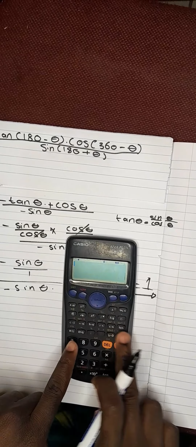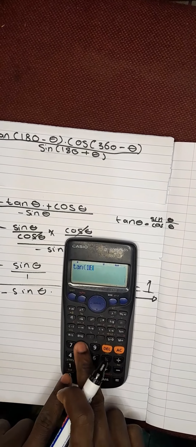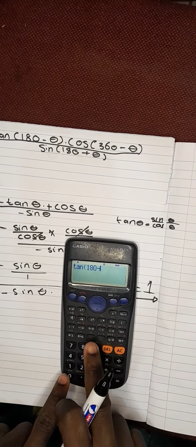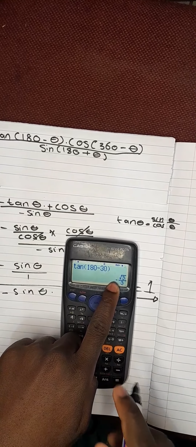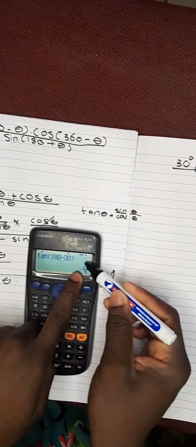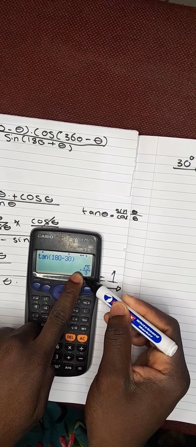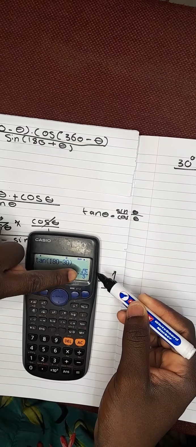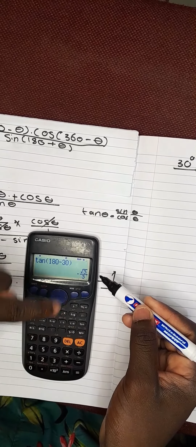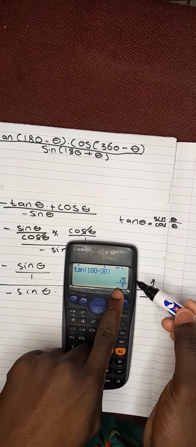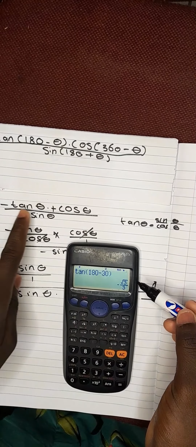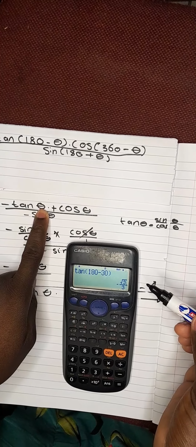So I'm going to have tan 180 minus 30. It gives me negative root 3 over 3. I'm not interested in that. I only want the calculator to tell me whether it is positive or negative. As you can see here, it's negative. That's why here I have negative tan theta.